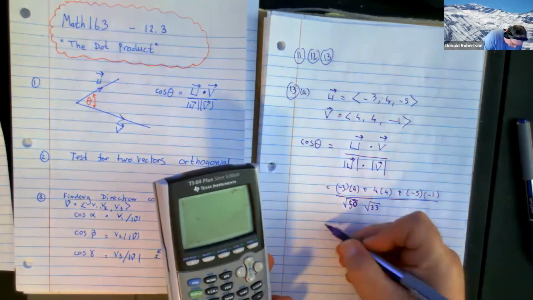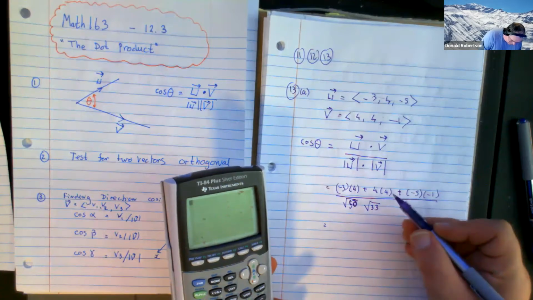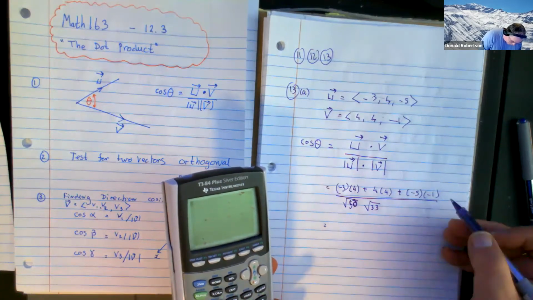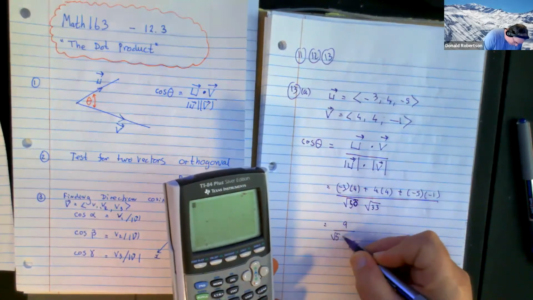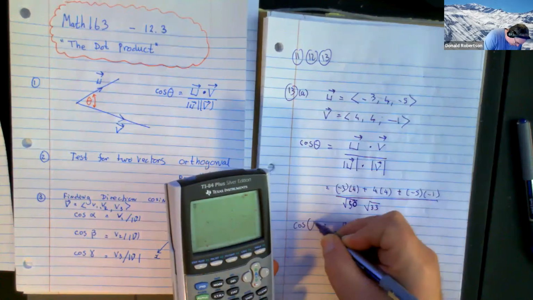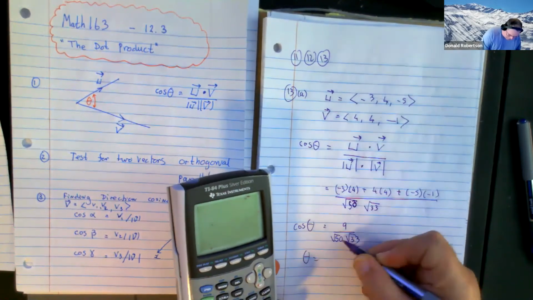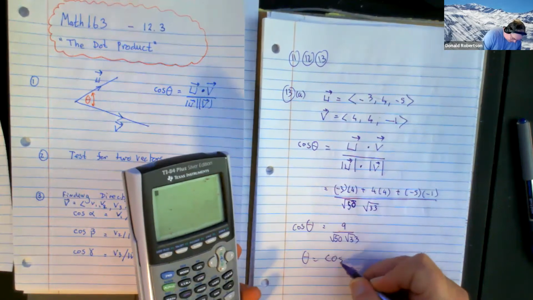If I put the whole package together, -12, add 16 gets me 4, 4 add 5 gets me 9, so I guess it becomes this guy here. Since I'm only interested in the angle, I don't need to worry about tidying these up because they're going to go straight into a calculator anyway.